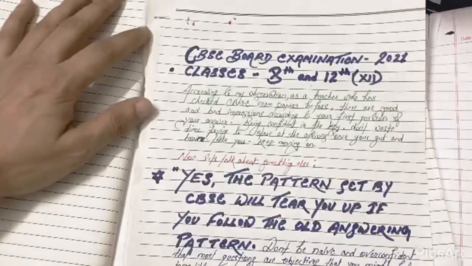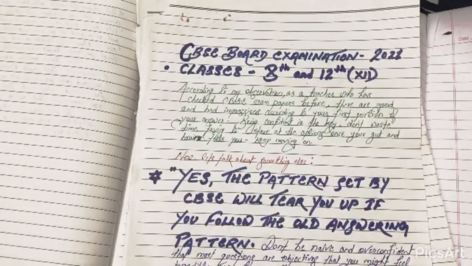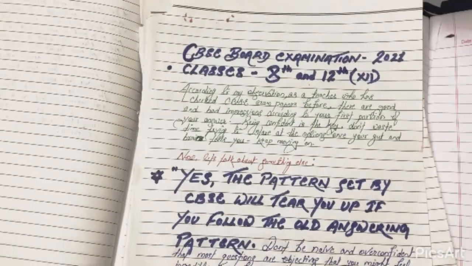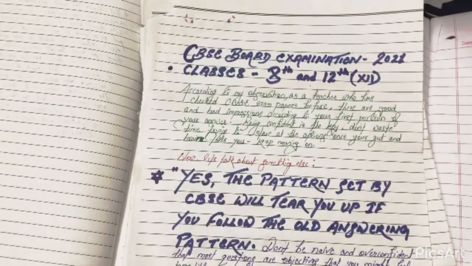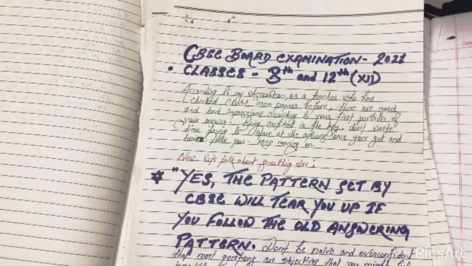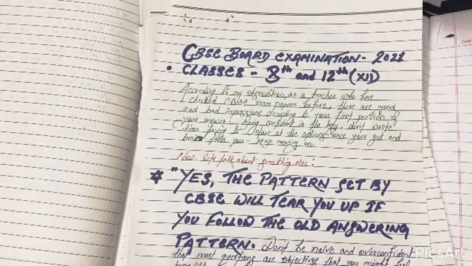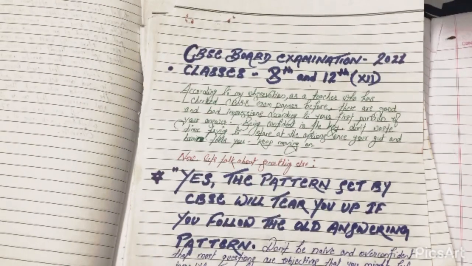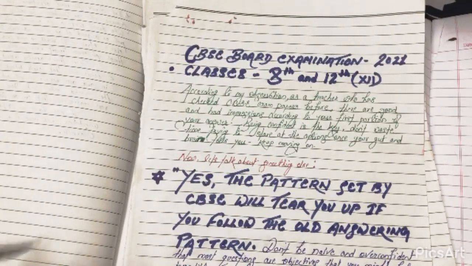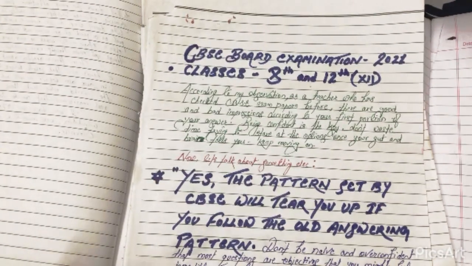I forgot to mention that this is for both class 10th and class 12th examinations, and it applies to English. It can also apply to other subjects, like social science, but it's more applicable to English. I've designed this according to the English syllabus for class 10th and 12th, but you can feel free to watch the video and apply it to other subjects as well.